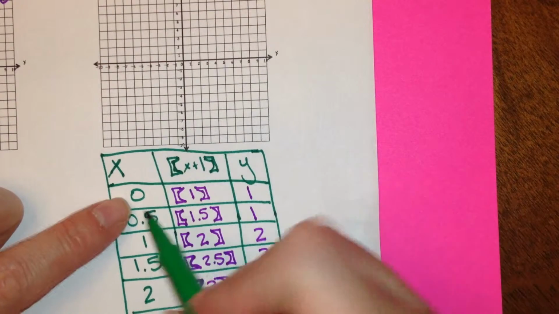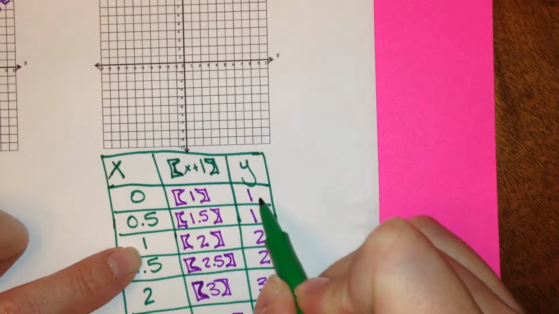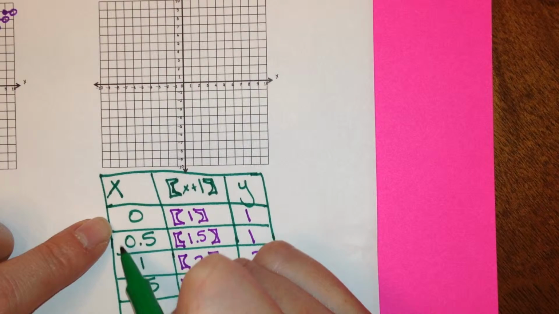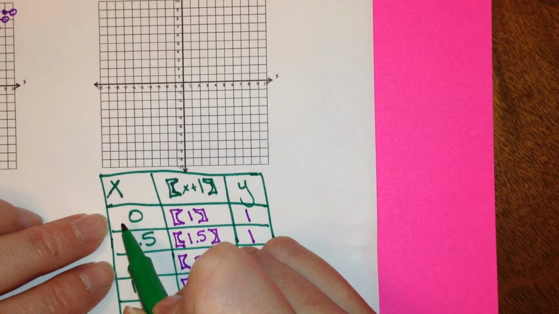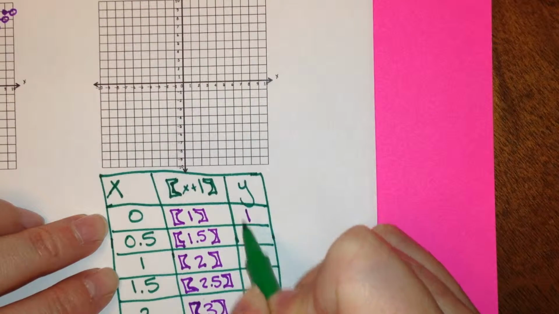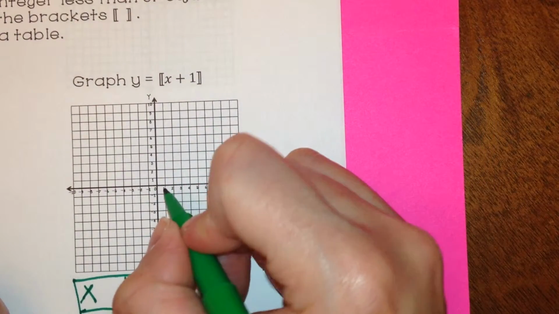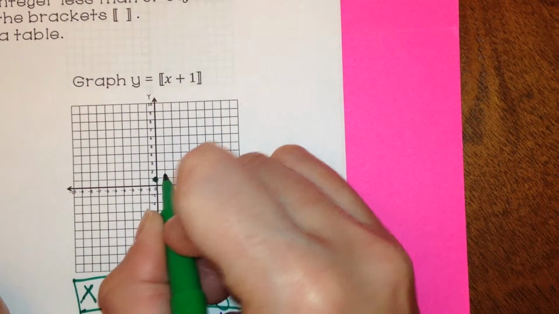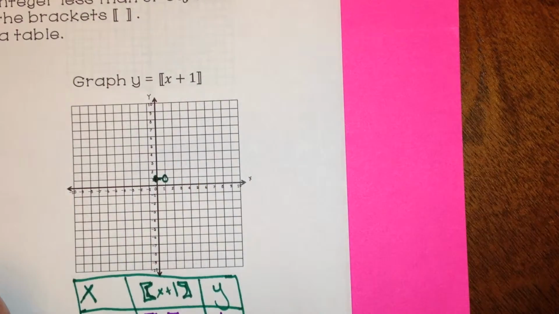All right, so when x is 0 all the way up to, but not including where x is 1, the output is 1. So remember, closed circle where x is 0 because it does include it. Open where x is 1 for an output of 1. So let's see. When x is 0, y is 1. All the way up to, but not including where x is 1. So that one's open.